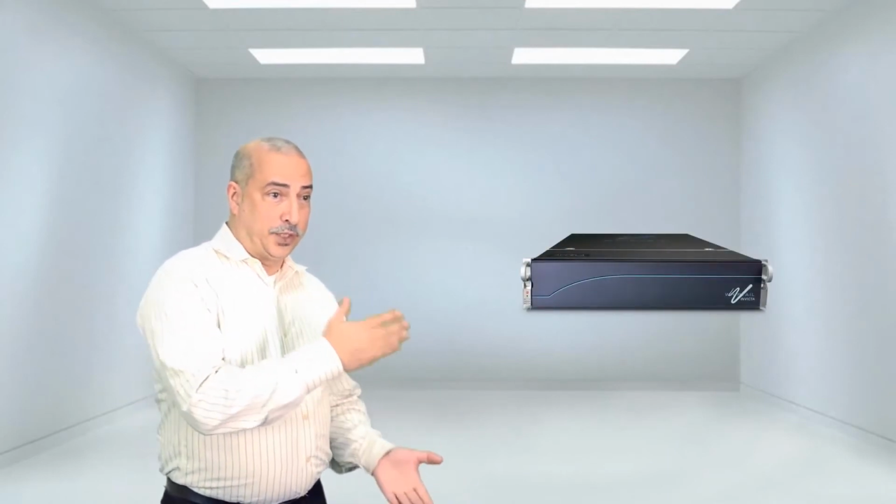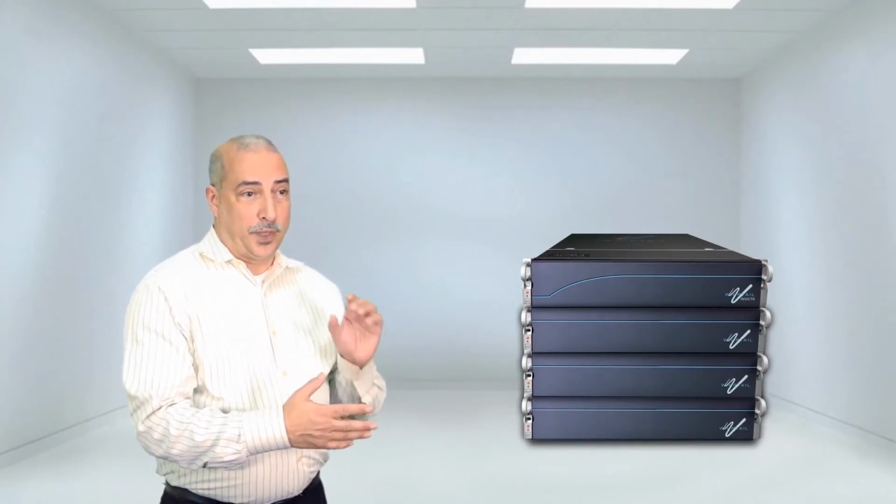Let's talk a little bit about the array first. The array we're working with today is a 3-node Invicta. We have 2 storage routers at the top, and underneath that we'll have 3 separate storage nodes. So what we've done is we've created an environment where the applications will share all 3 nodes.